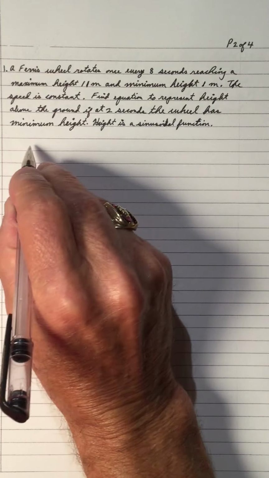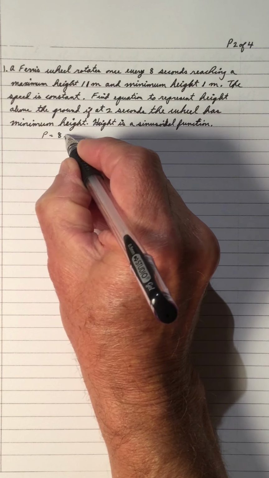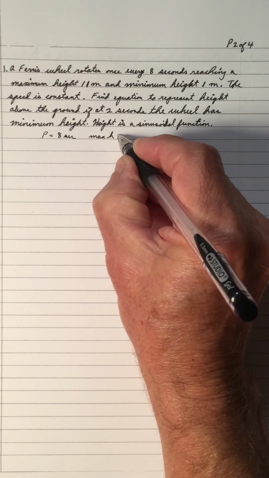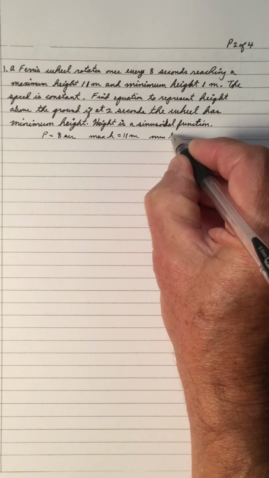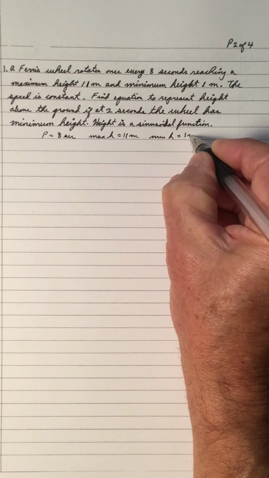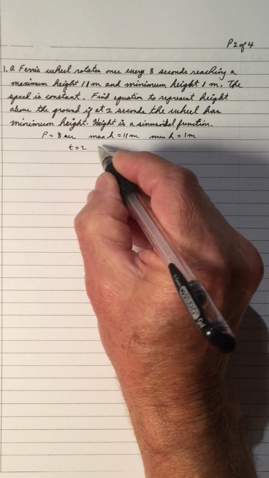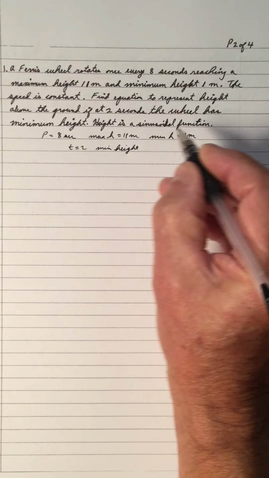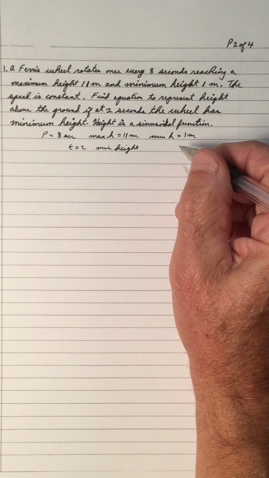So what we have is that every 8 seconds, so the period is 8 seconds. It has a maximum height of 11 meters. It has a minimum height of 1 meter, and it reaches its minimum height at time of 2 seconds. That's important because if it starts off at its minimum height, then that means it's going to be a cos equation and it's going to be negative.